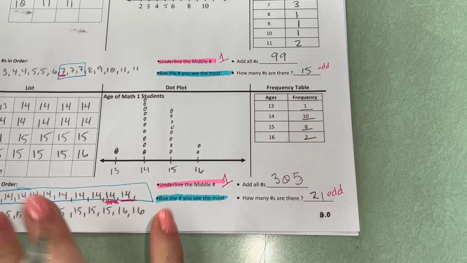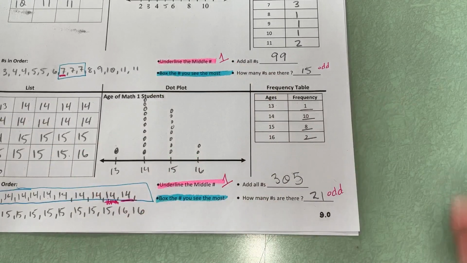This is all we're doing today. This is very good practice for when we actually start figuring out the true measures of central tendency, mean, median, mode, and range.